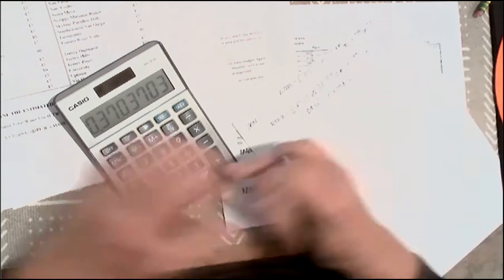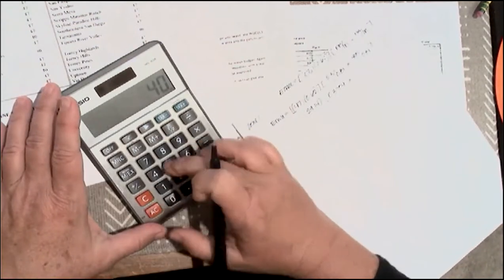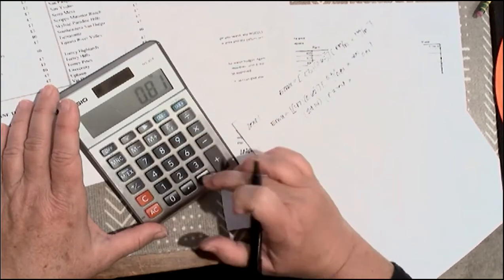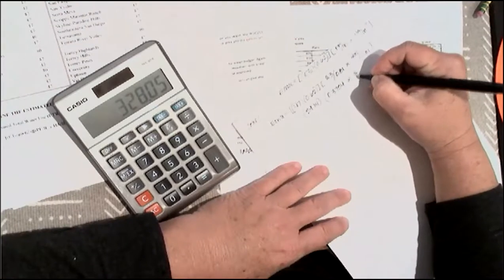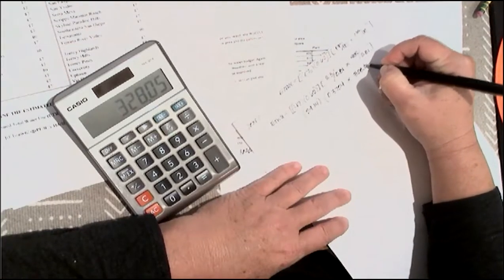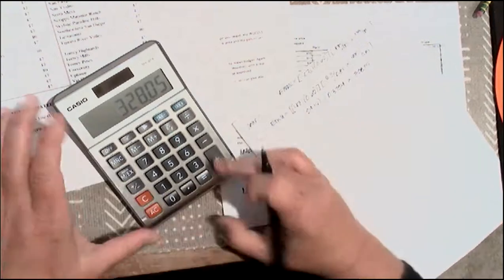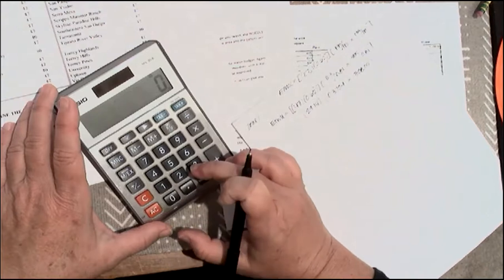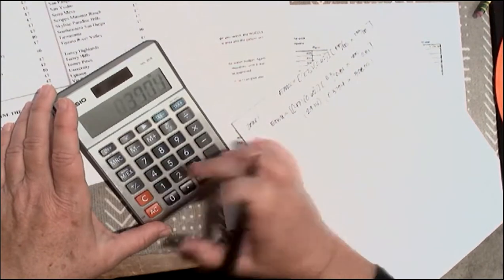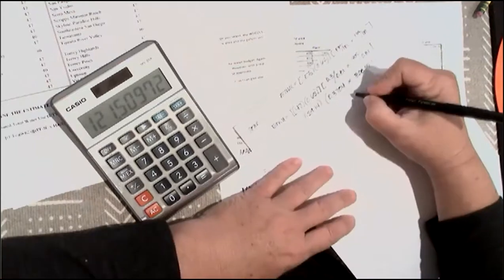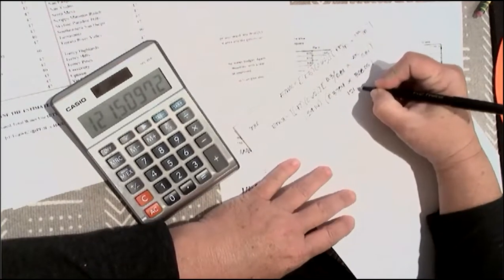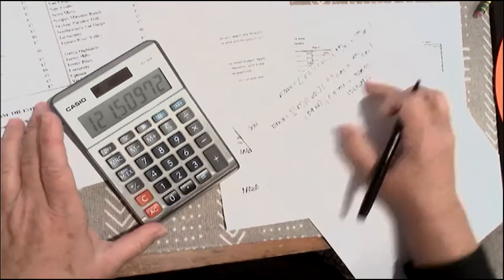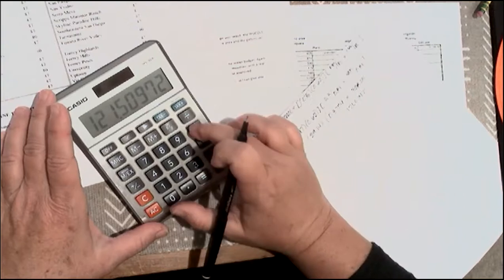Times 405 divided by 0.81 is equal to 328.05. Right, so then I can do that times 0.3704, equal to 121.50972.